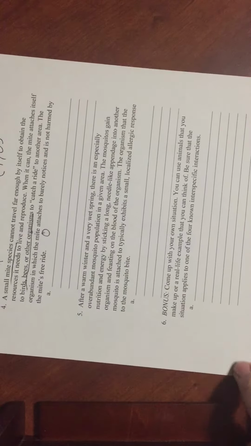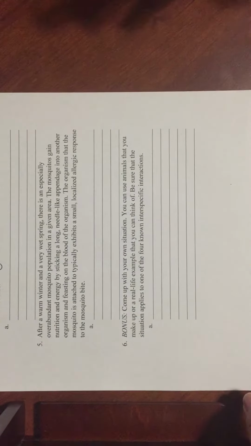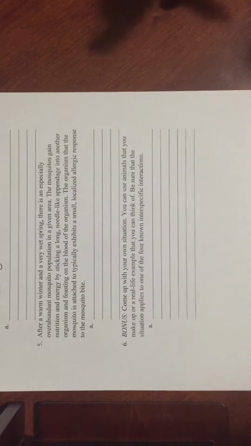So let's go ahead and focus on number 5 here. We're going to walk through this step by step, how I would solve this problem. I want to read it. After a warm winter and a very wet spring, there is an especially overabundant mosquito population in a given area. The mosquitoes gain nutrition and energy by sticking a long needle-like appendage into another organism and feasting on the blood of that organism. The organism that the mosquito is attached to typically exhibits a small, localized allergic response to the mosquito bite. Who's been bitten by a mosquito? I know I have. It's the worst.